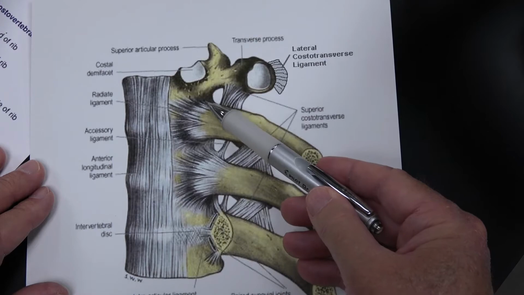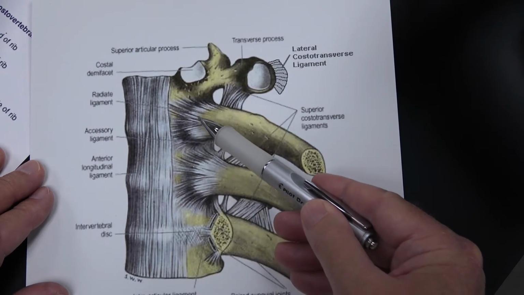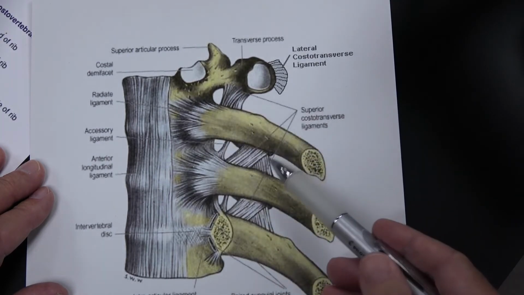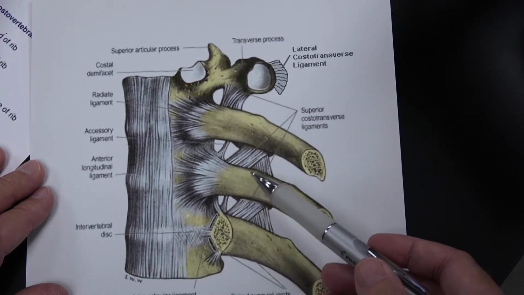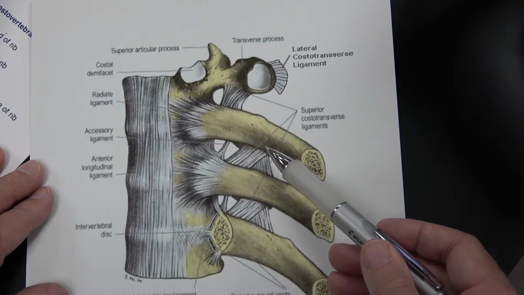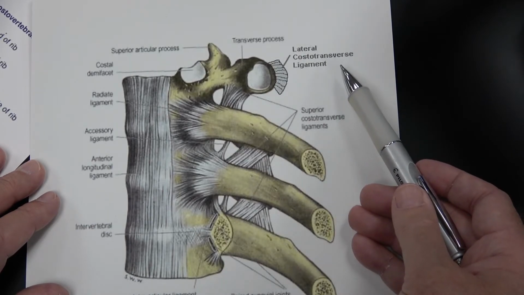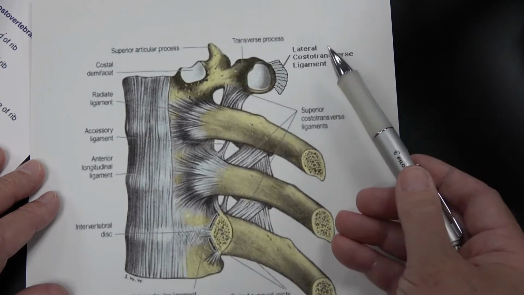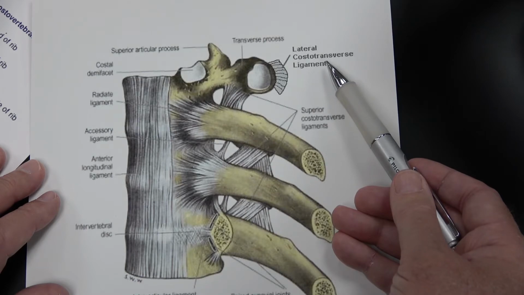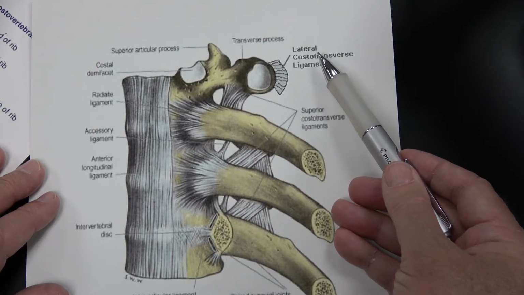All right, and so we have one ligament here which kind of holds the rib to the vertebral body, called the radiate ligament. It's right there. In this A to P view, you can only really see one ligament. The other ones we have to look over the top to see. And there's 3 costal transverse ligaments that we have to deal with. And the naming is terrible on these things. There is a costal transverse ligament, just no adjective in front of it. Then there's a lateral costal transverse ligament. And then there's a superior costal transverse ligament.